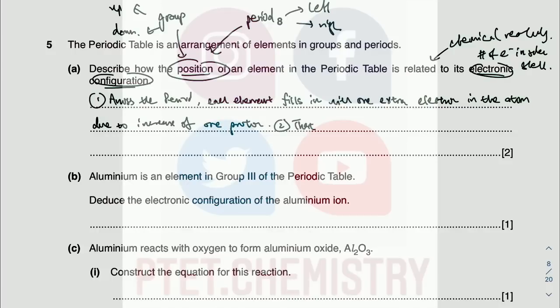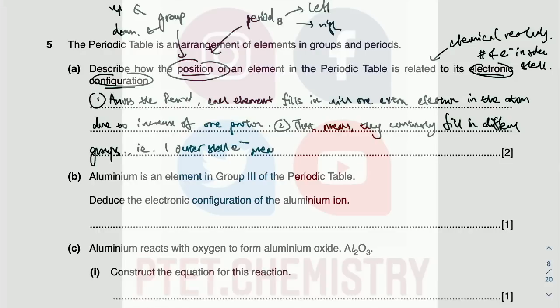That means they continuously fill in different groups, i.e. one outer shell electron means fill in group 1, and then two outer shell electrons means fill in group 2, and so on.